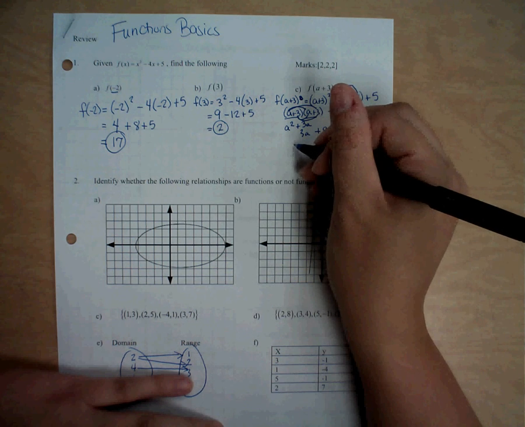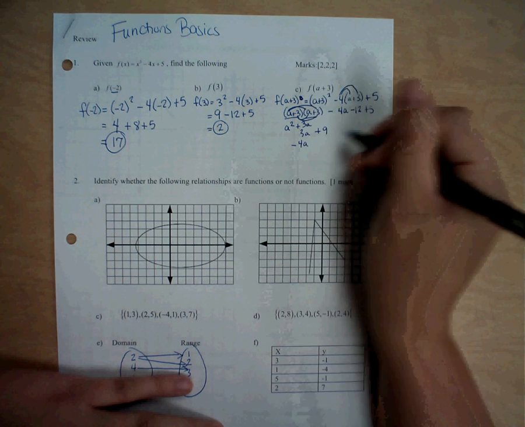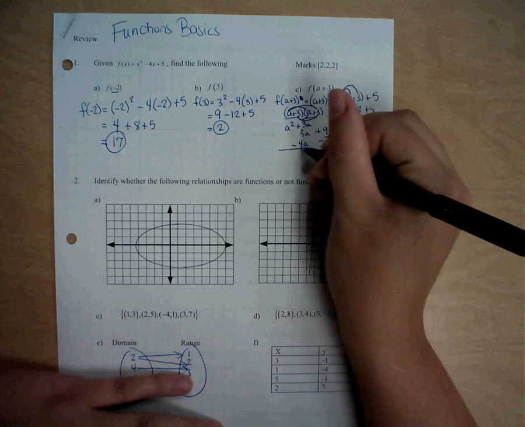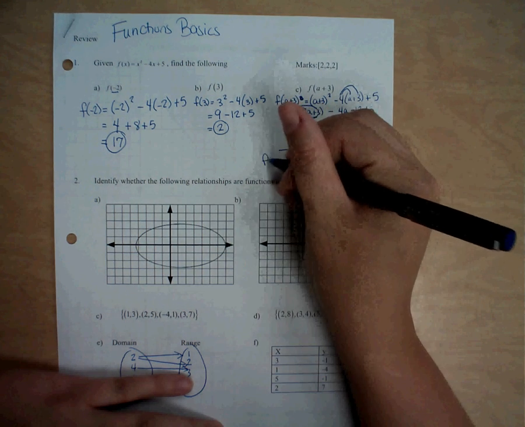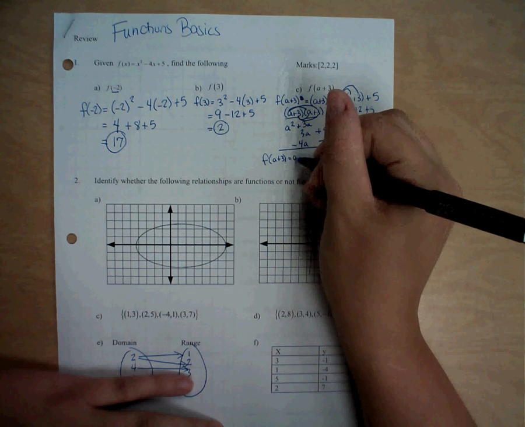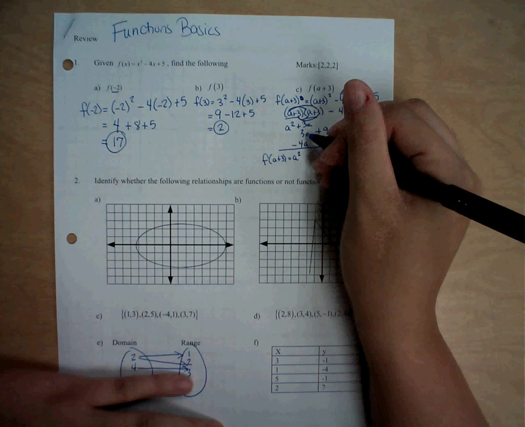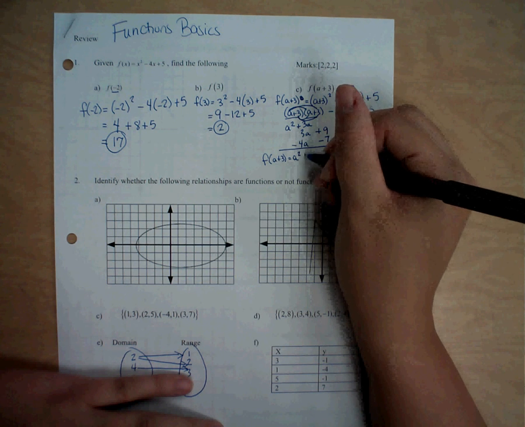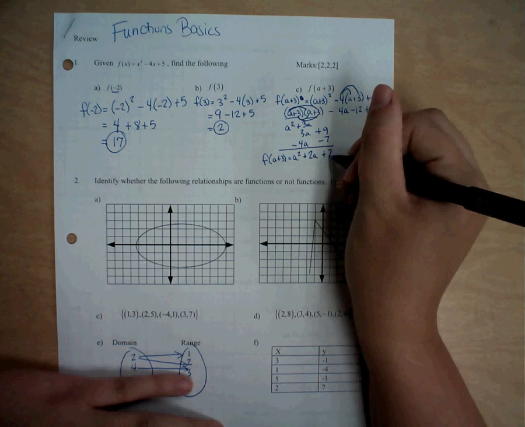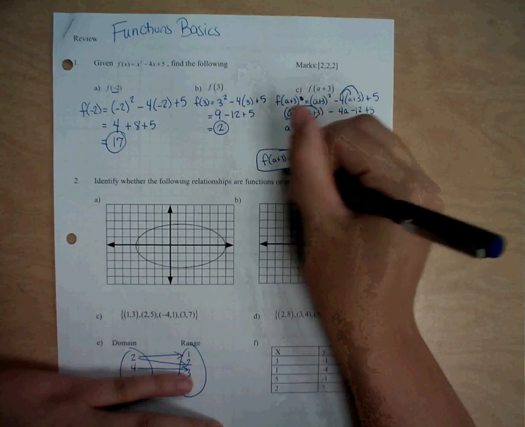So I'm going to have minus 4a, negative 12 plus 5 is a negative 7. And then I'm going to combine my like terms all at once. So I have f of a plus 3 equals a single a squared. 3a plus 3a is 6a, minus 4a is positive 2a. And 9 minus 7 is a positive 2. That is my answer.